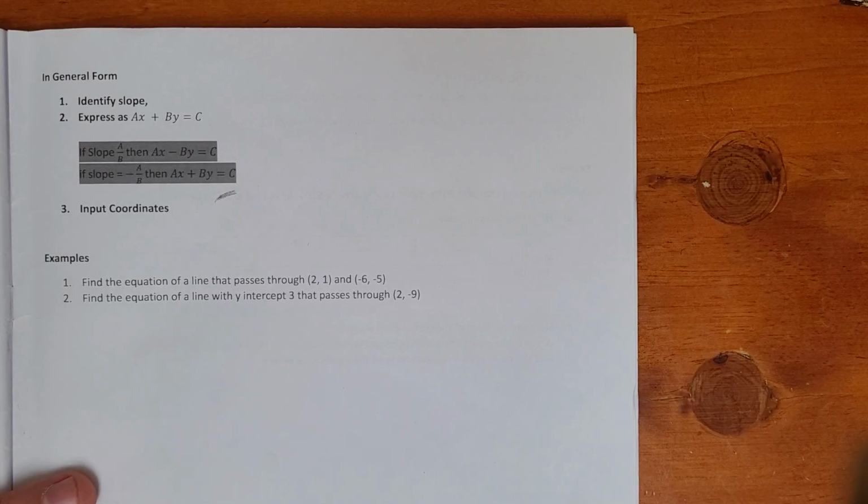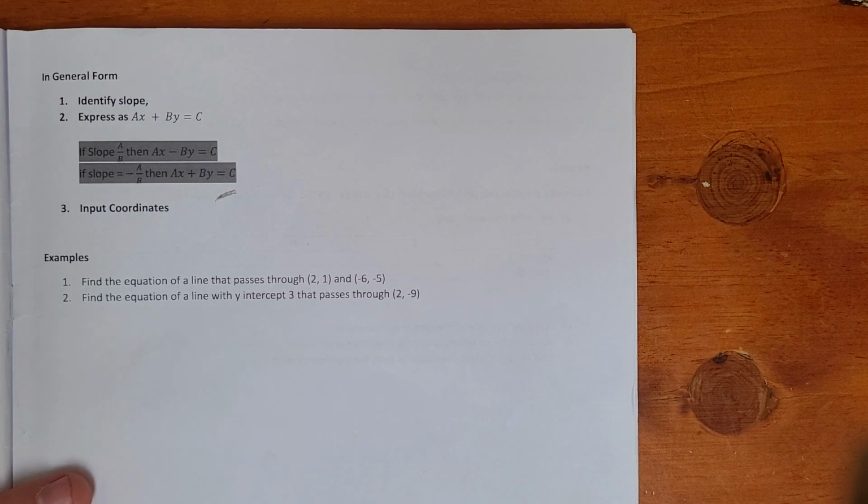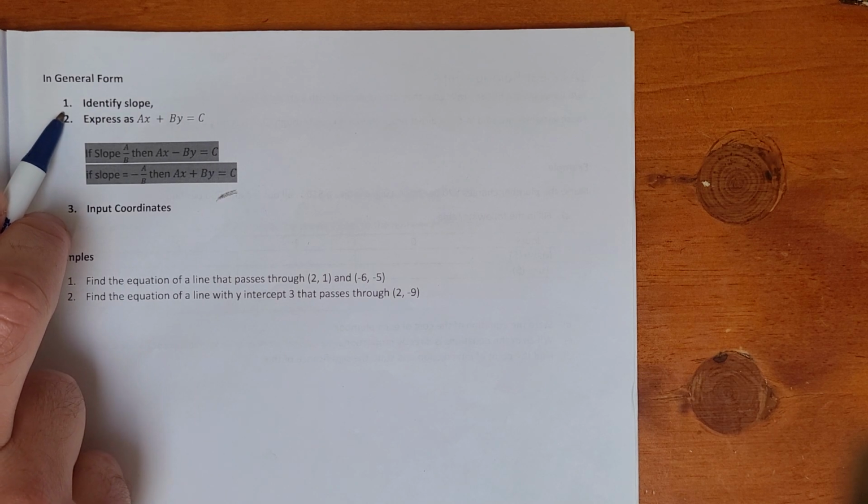G'day everyone, welcome to this video on finding the equation of a line in general form. Okay, so we've looked at y-intercept form. Here specifically, we're looking at the general form. So here's our process. Here we've got numbered steps.